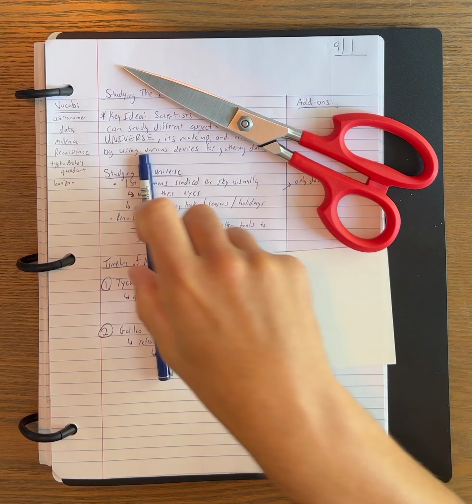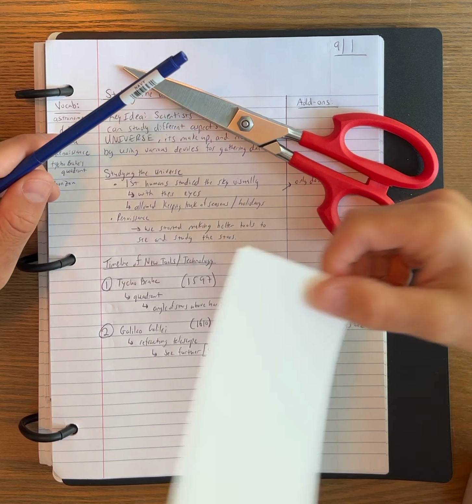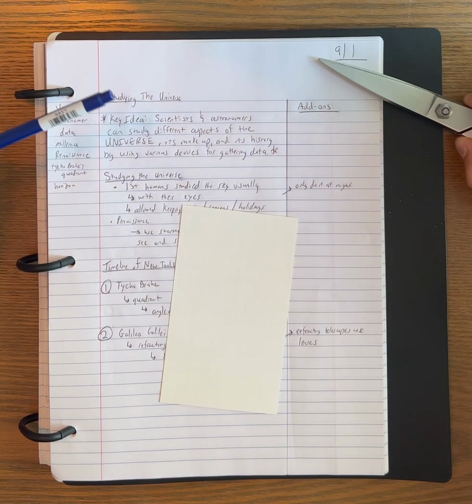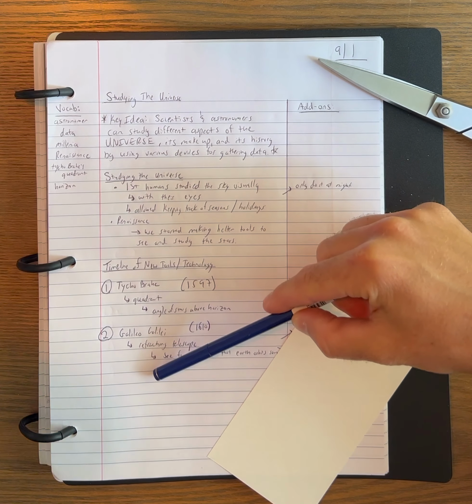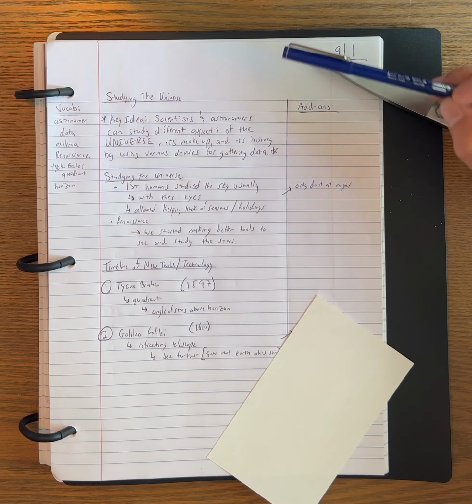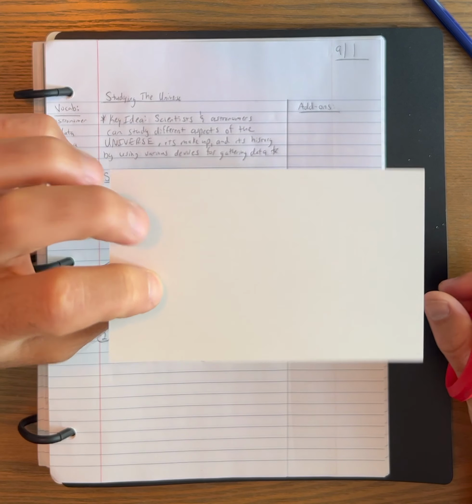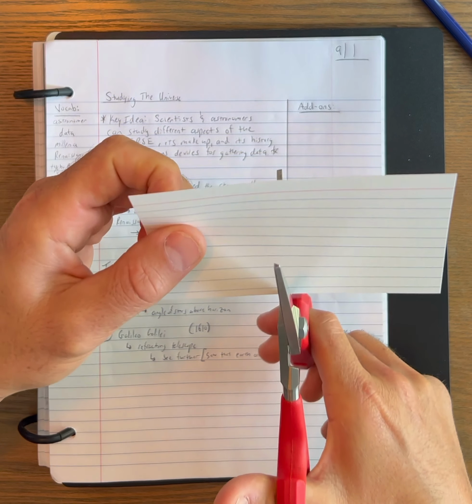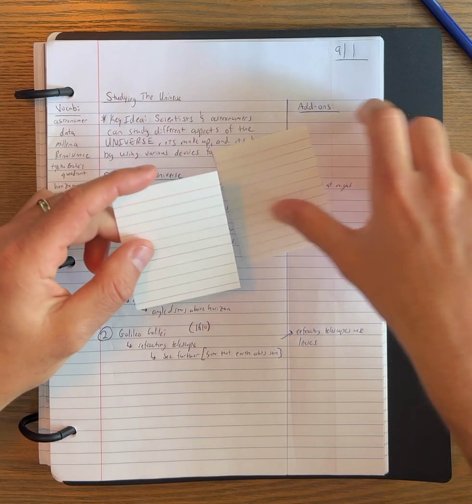Let's make study cards. So you need a couple things. Obviously, you need index cards, pen, your notes, and scissors. First thing that's most important is you need to have your notes completed. That's because then your vocab list will be completed. Now with the scissors, what I like to do is, index cards are pretty big, bigger than I need. I don't use all those lines, so I usually cut them in half to save paper.